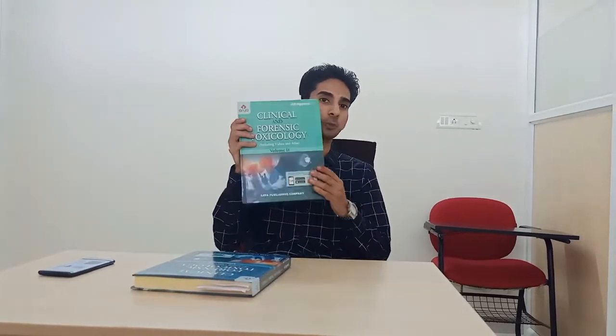In that, the toxicology section contained a lot of information. However, in this book, Clinical and Forensic Toxicology, more elaborations and more content have been added. This book has been released in 2 volumes, that is Volume 1 and Volume 2. Both are divided into roughly 9 and 10 chapters, that is 9 chapters in Volume 1 and 10 chapters in Volume 2.